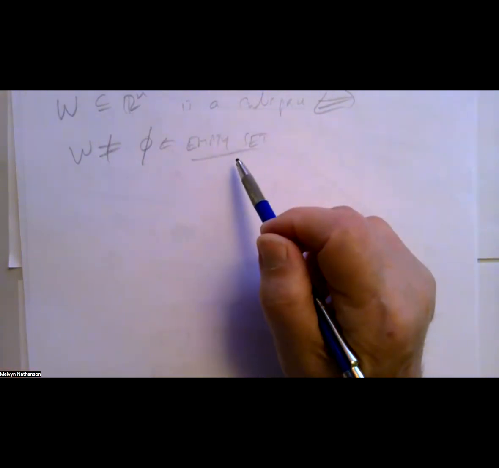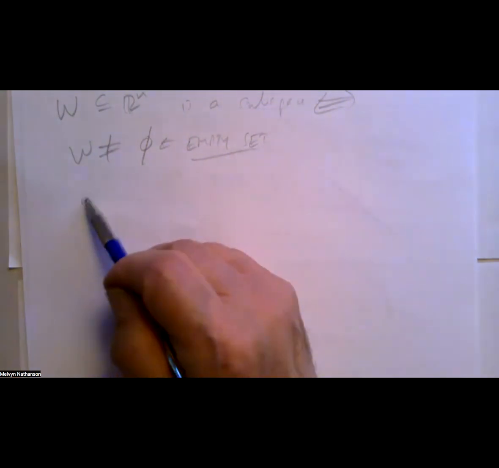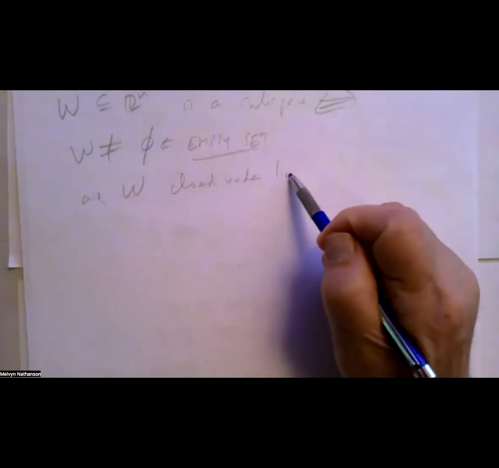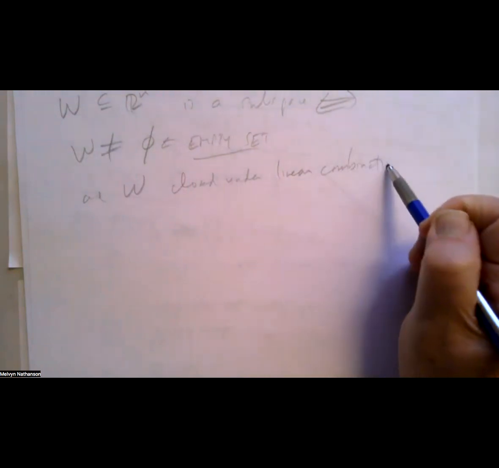So if W is not empty, it means there's some vector in W, and W is closed under the operation of taking linear combinations of its elements.